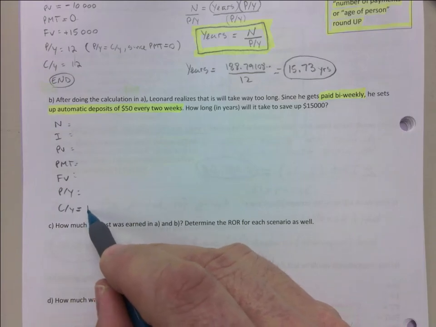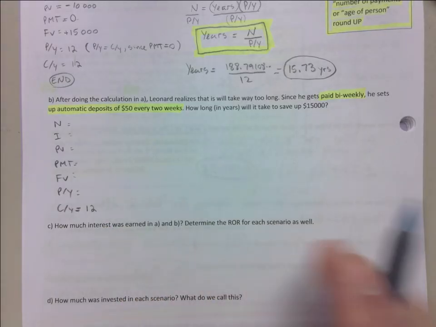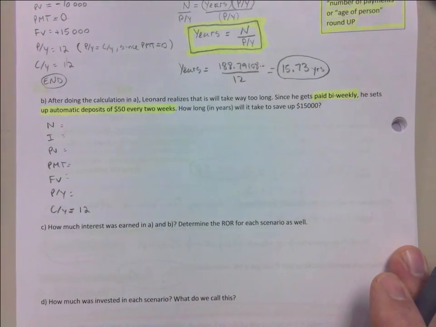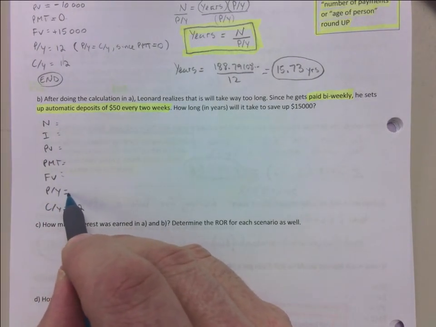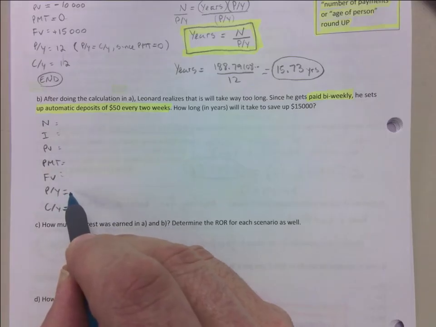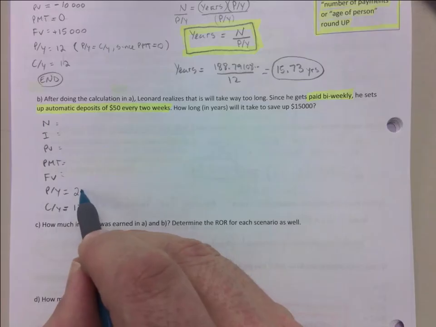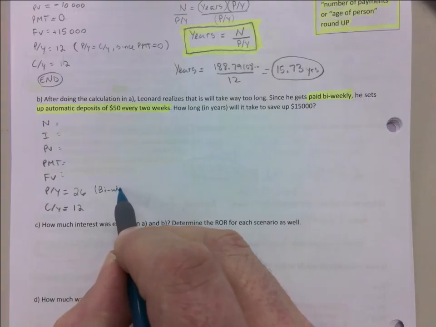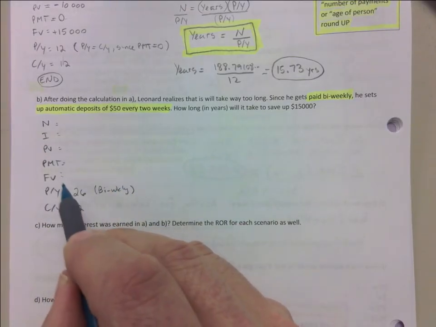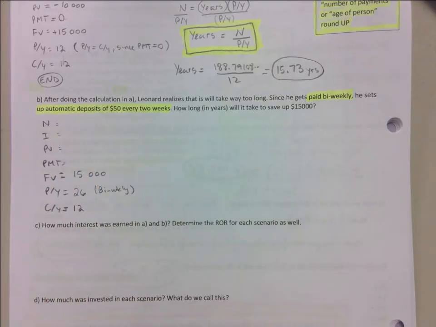So we're still compounding 12 times a year, because we were told earlier in A, it's a monthly compounding situation. Now, payments per year. What is that going to be if it's bi-weekly? Do you have that on your study sheet? 26, right? Bi-weekly, okay? 26.